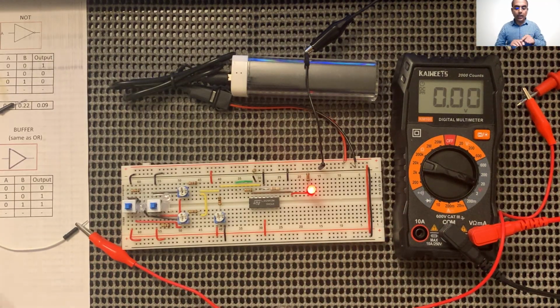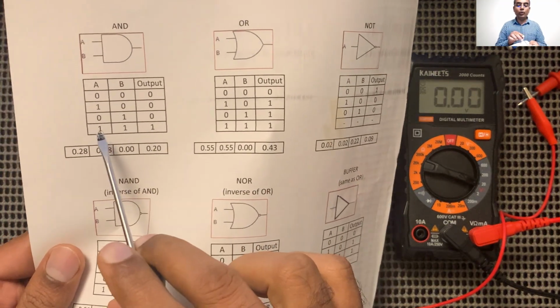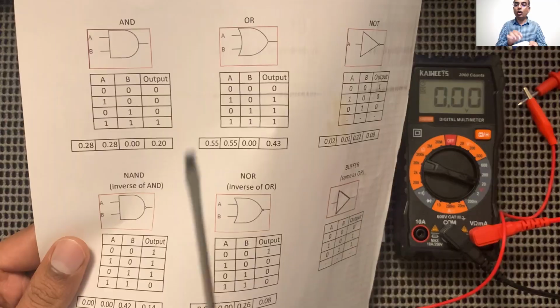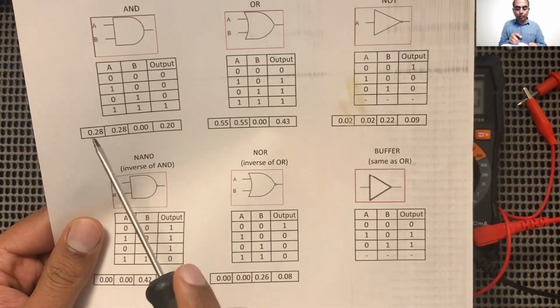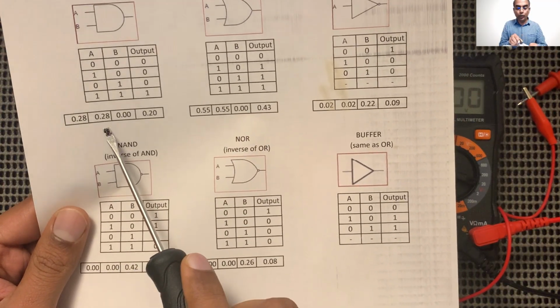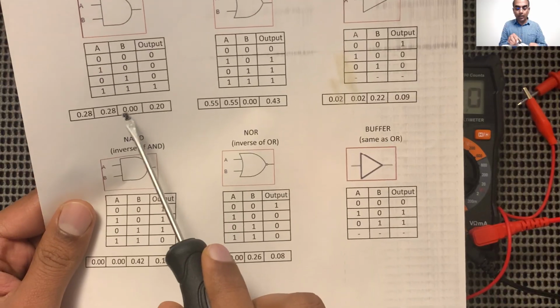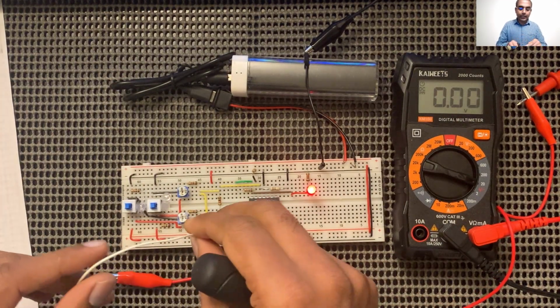So the first gate is the AND gate. The AND gate should only produce an output when both inputs A and B are switched on. And to do that, I need to configure the potentiometer output voltage values to 0.28 volt, and the bias should be at 0.